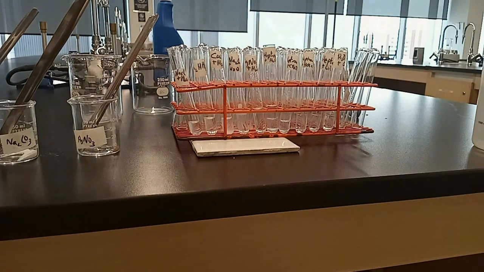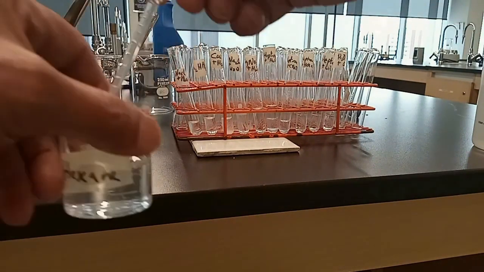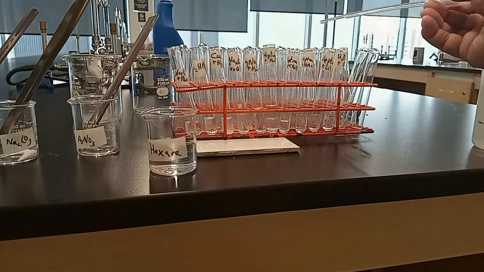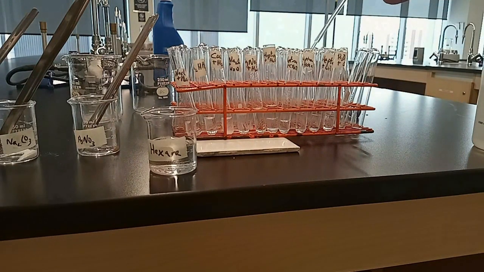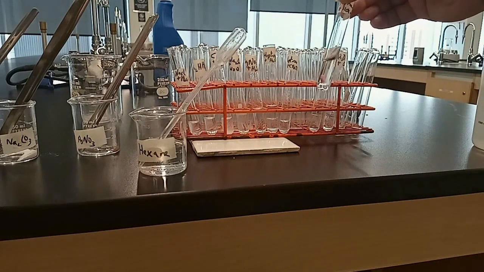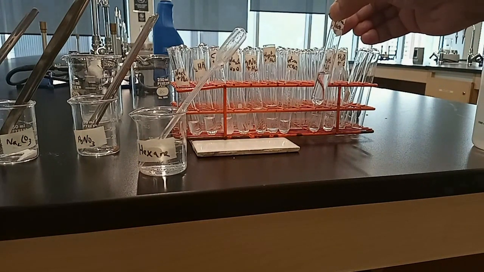Add hexane to the third test tube containing heptane. It is one single layer, so hexane is soluble in heptane.